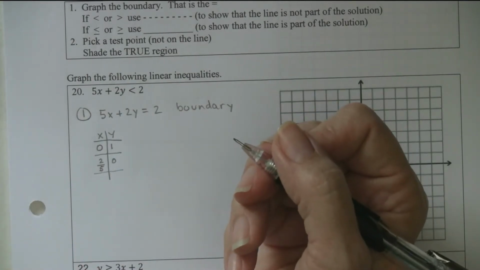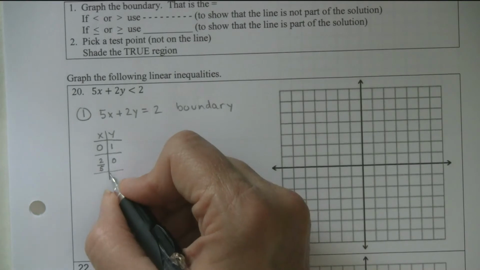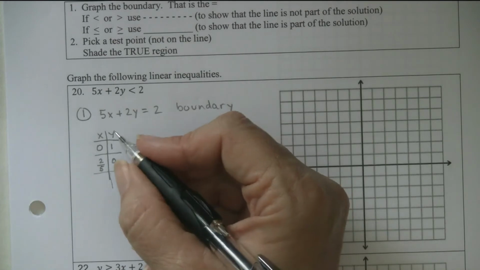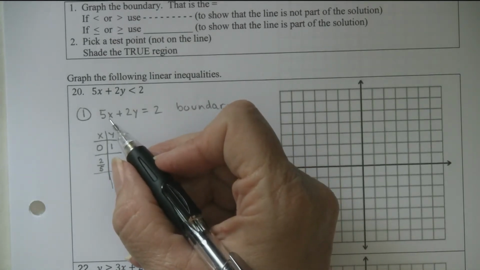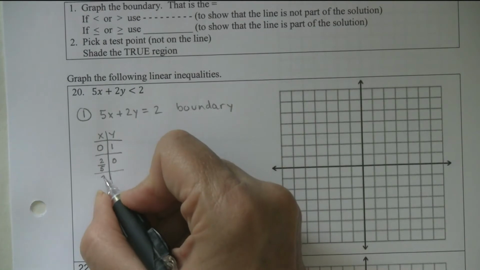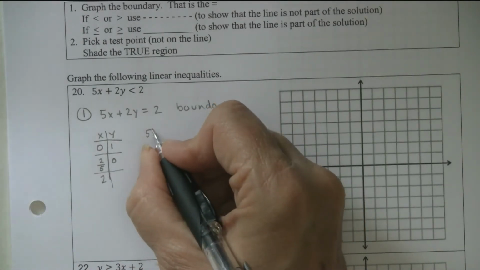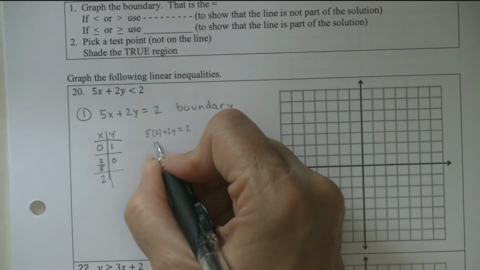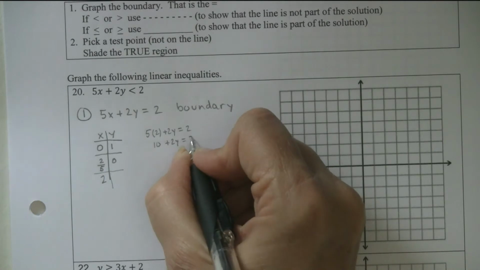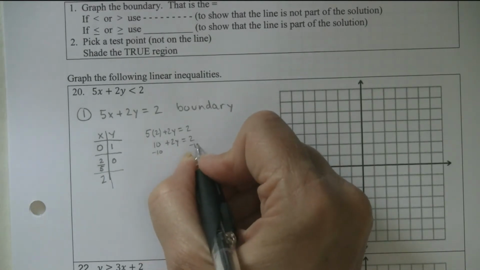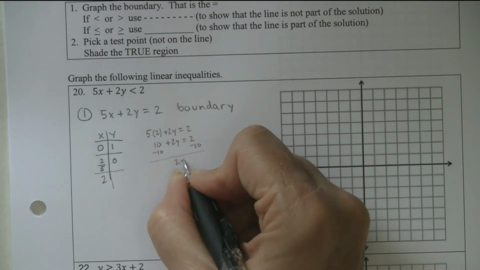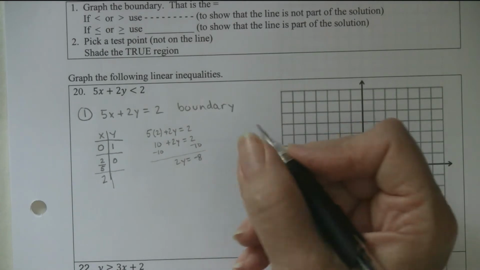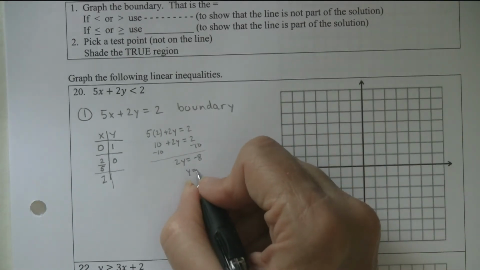And my last point, my checkpoint, which I always do, is going to be whatever I like but not already in the list. And so I think I might pick 2 for x. Then the arithmetic: 5 times 2 plus 2y equals 2. 10 plus 2y equals 2. Taking away 10 because I'm solving for y. So I do have to do more work than on those other points. That's why they were convenient points, because I didn't have to do very much work. I do it in my head. And so I'm going to get y equals -4.